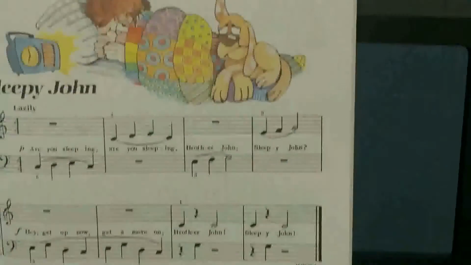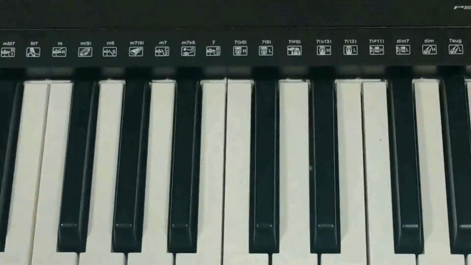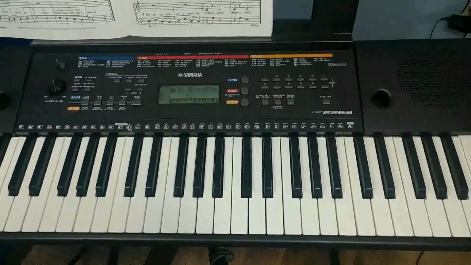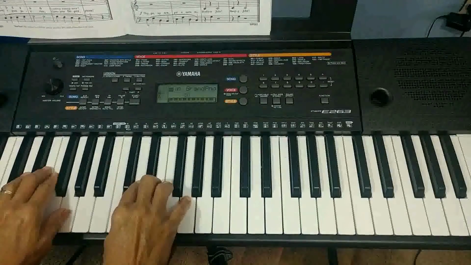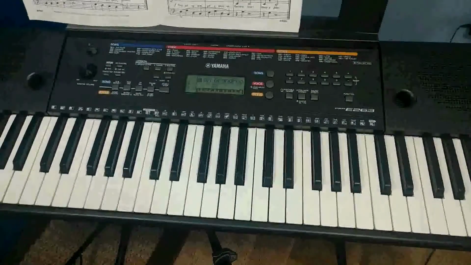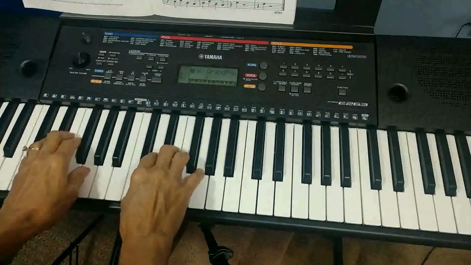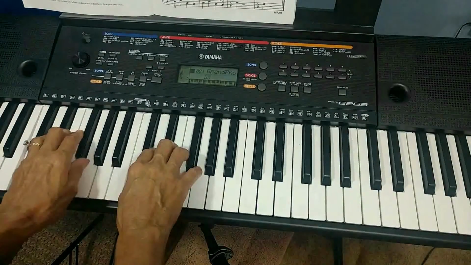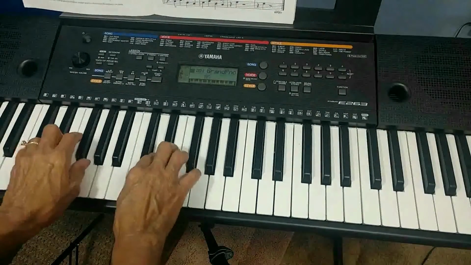Okay, now we are going to play together, and you're going to be able to see me play on the keyboard. All right. Here we go. And I'm going to make sure that we've got the whole keyboard covered here. Okay. All right. E, G, C. E, G, C. D, E, F, G, E, D, C.